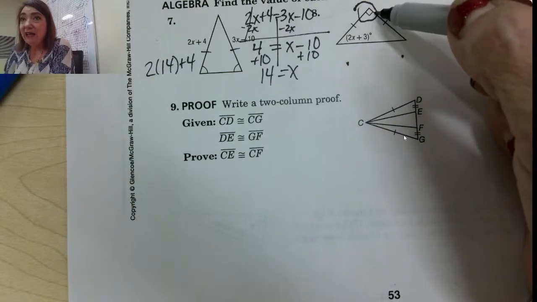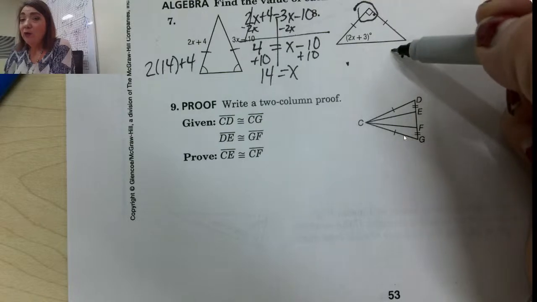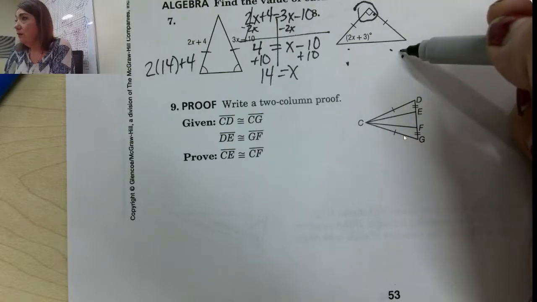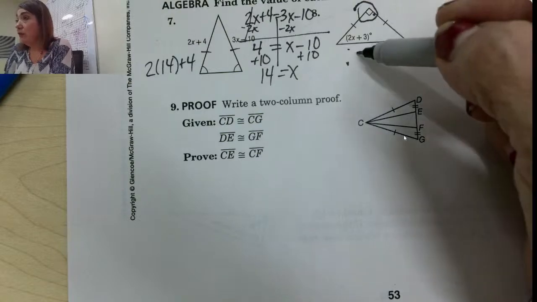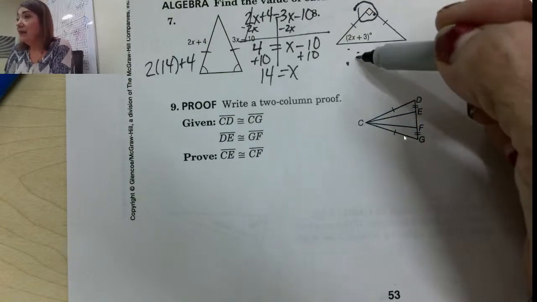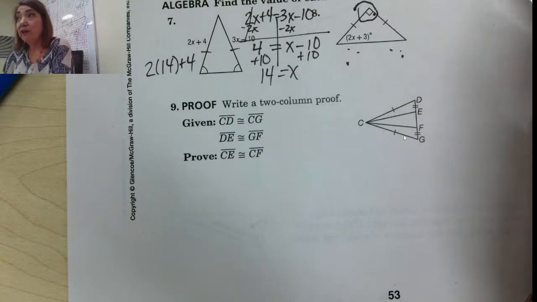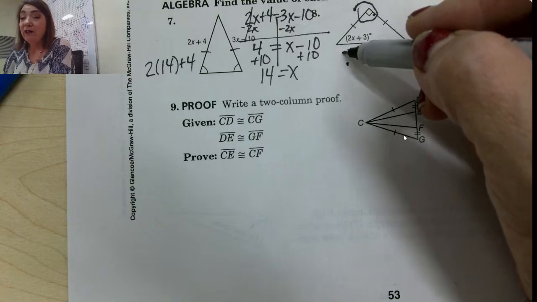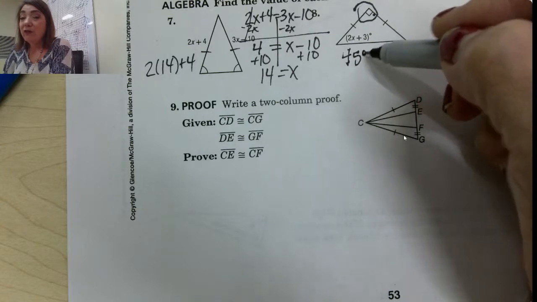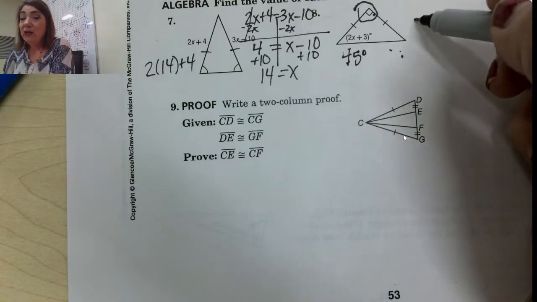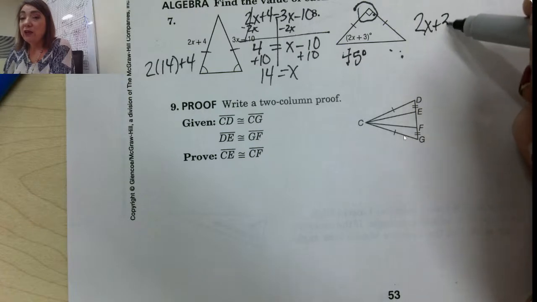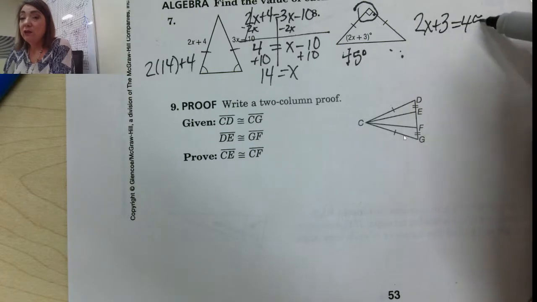If this one is 90 by itself, what do these two have to be together? 90. Now that doesn't mean they're 45, but it could mean they're 45. They would be the same, which means they would be 45, right? So what do we know about that angle right there? It's 45 degrees. So we could do 2x plus 3 is equal to 45.